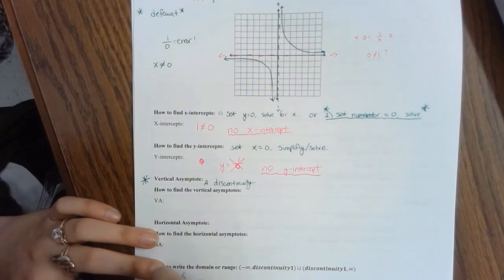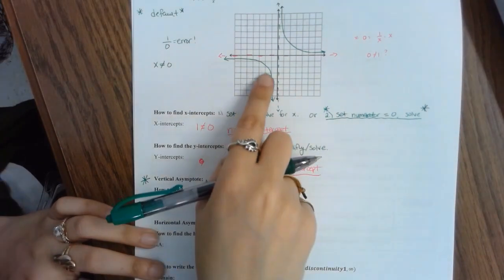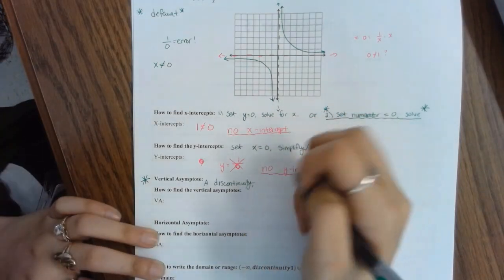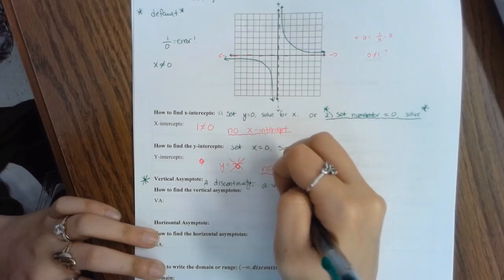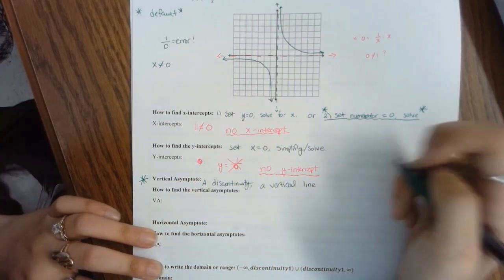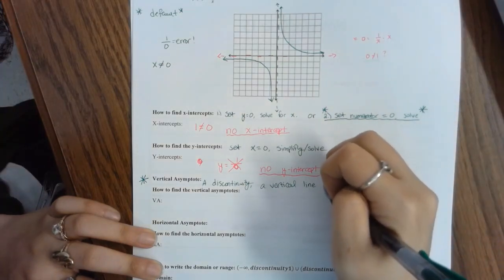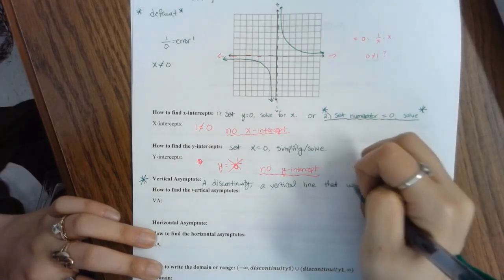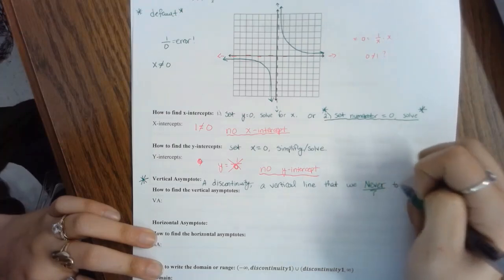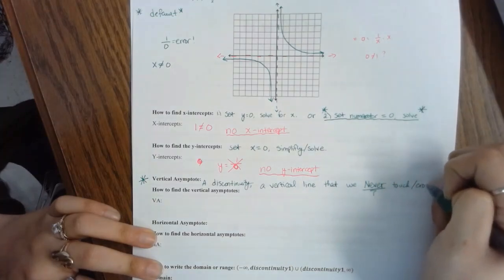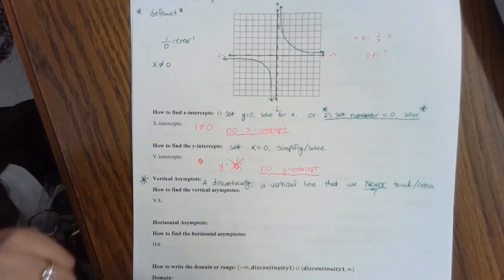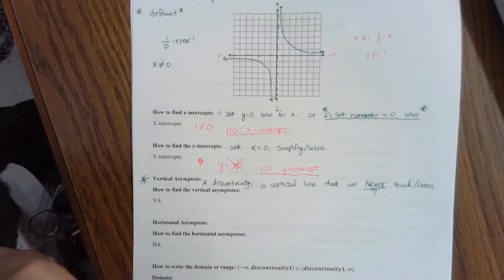It's a vertical asymptote, so it's a vertical line. See how we did that? That the function never touches or crosses. Right? We may approach it forever, we'll make it super, super close to it, but we'll never actually touch it or cross it. How to find a vertical asymptote, I'll put that down here.